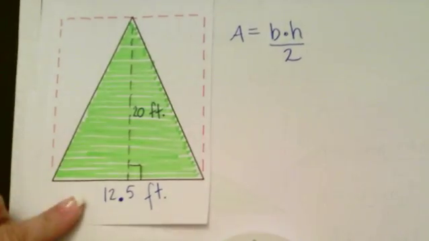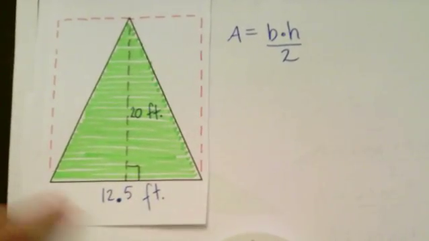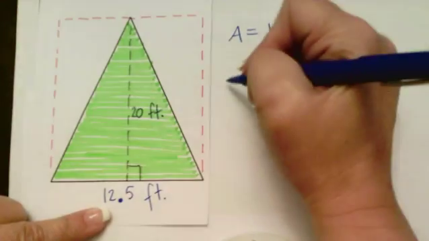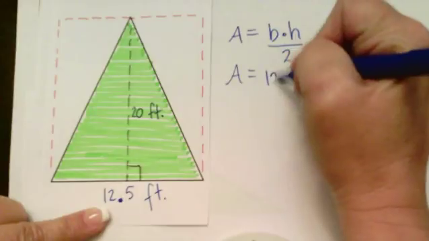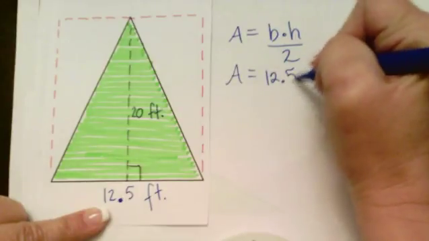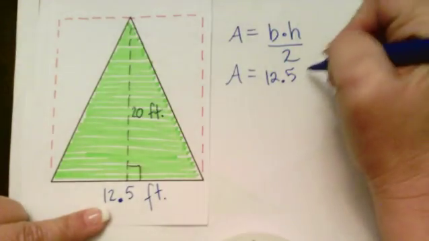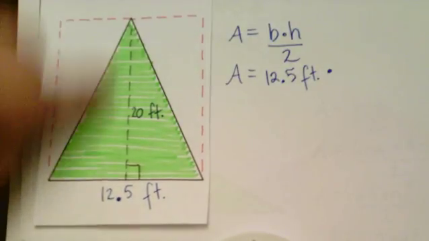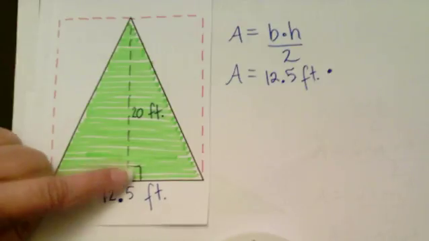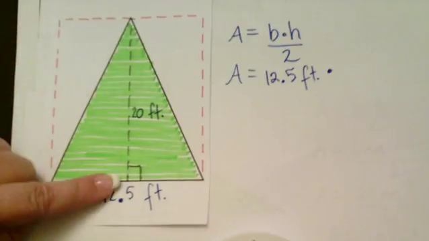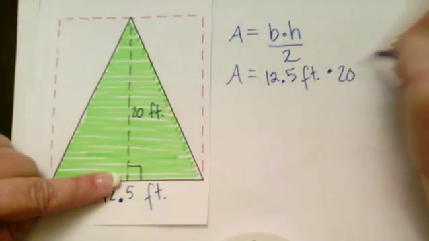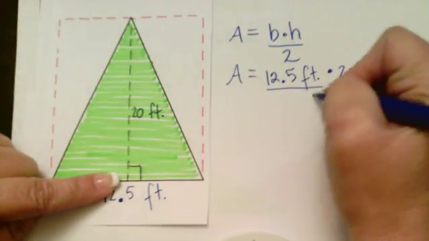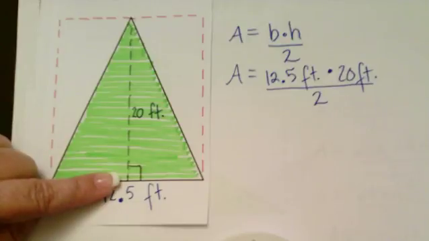We can see the bottom of the triangle, or the base, is 12 5/10 feet long. So 12 and a half, or 12 5/10 feet, times the height. So the top to the bottom, we're going to use this perpendicular line right here, is 20 feet. All of that we're going to divide by 2.